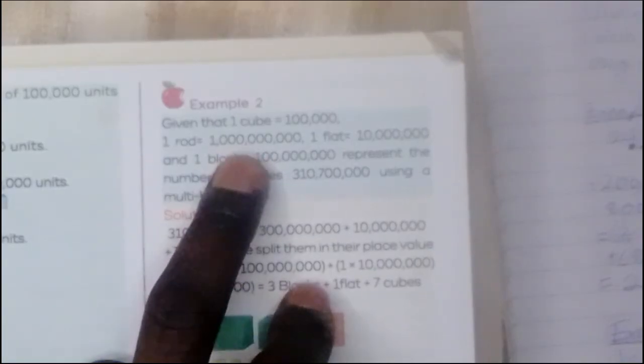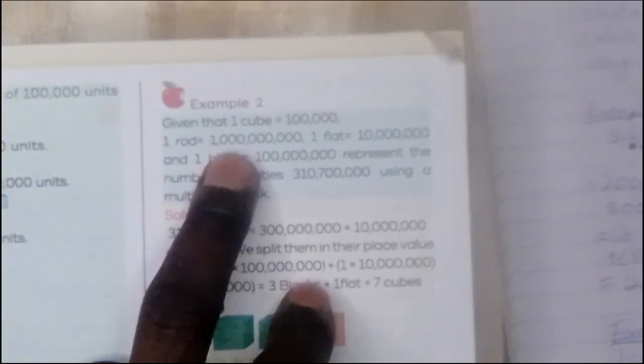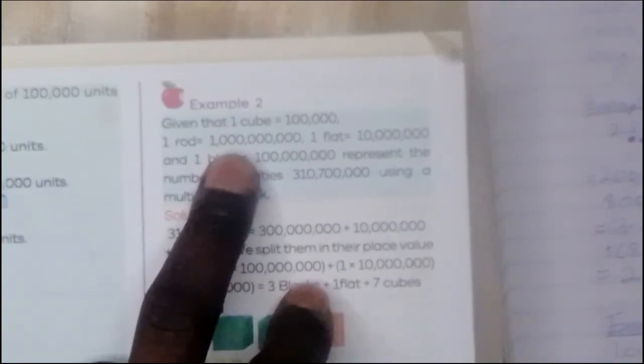They're saying one rod is equal to, what number is this? 1 trillion? No, this is 1 billion, sorry. One rod is equal to 1 billion. Wow. The amount of money I want.